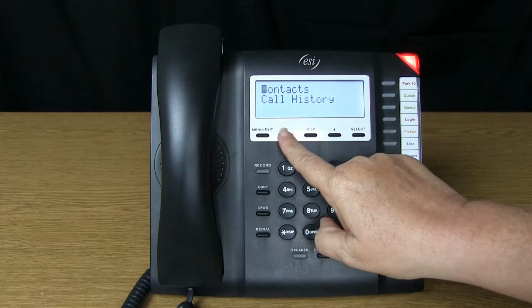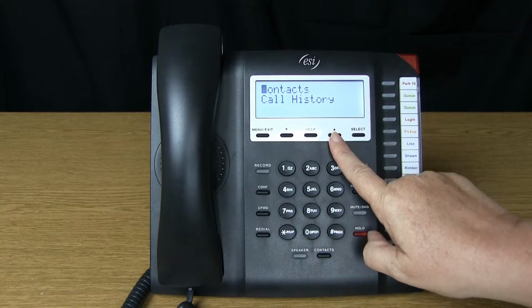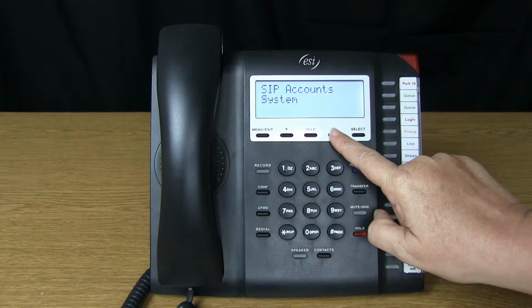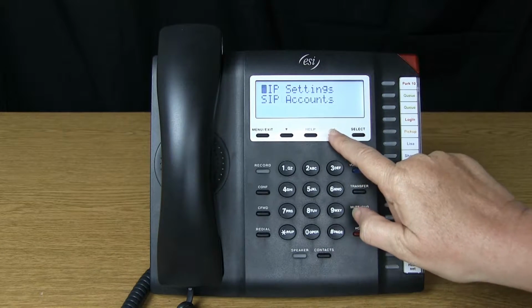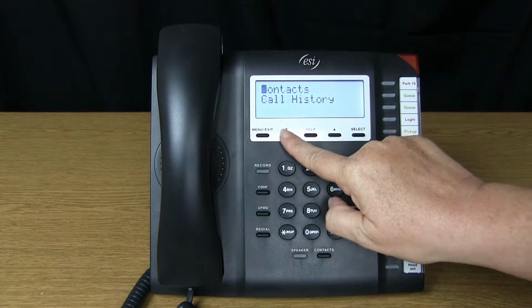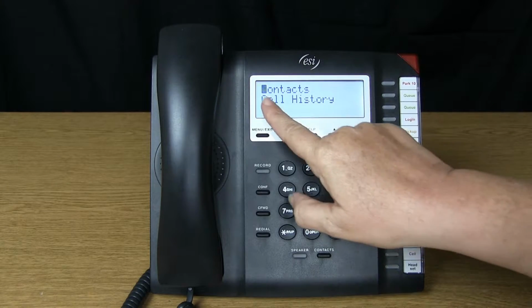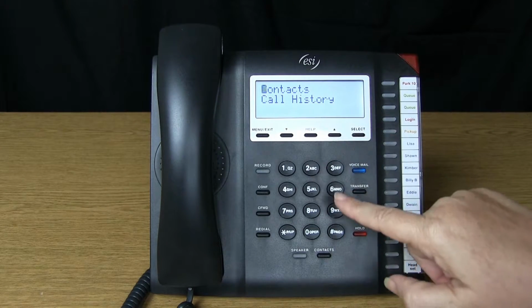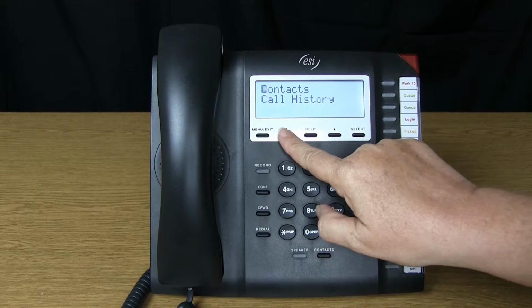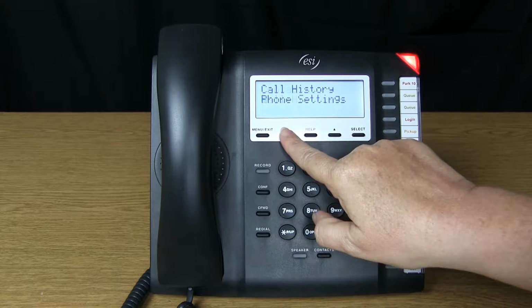And as you keep pressing the down arrow, it keeps scrolling. And don't forget, you can always scroll up on most lists. If what you need to access is at the bottom of the list, you can go the opposite way. So let's go back to contacts. We have a separate video for that, but this gets you access to the contacts you programmed into this phone. Call history gives you a list of calls that you missed, answered, or dialed from this phone.